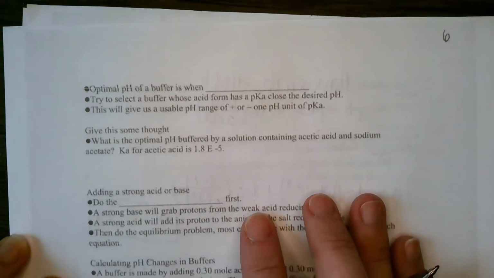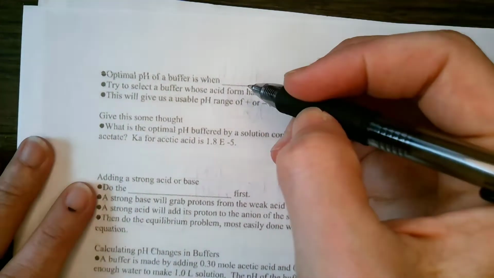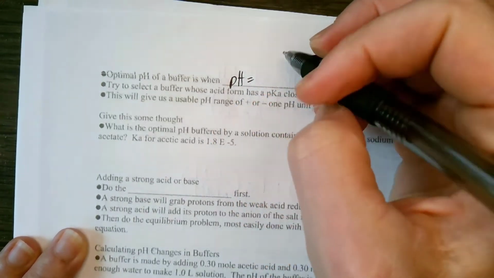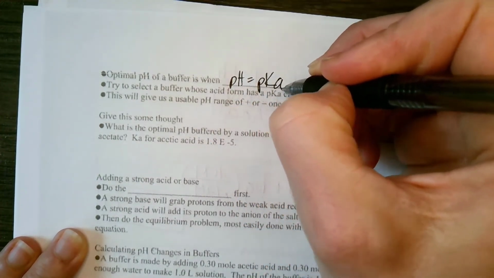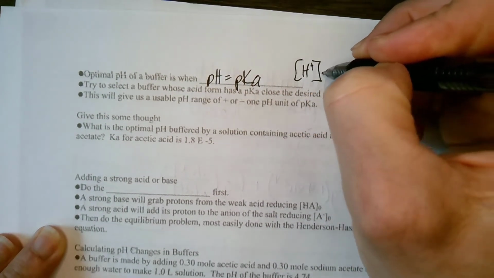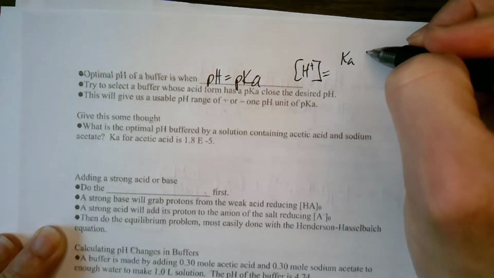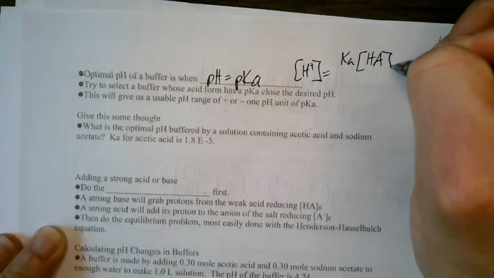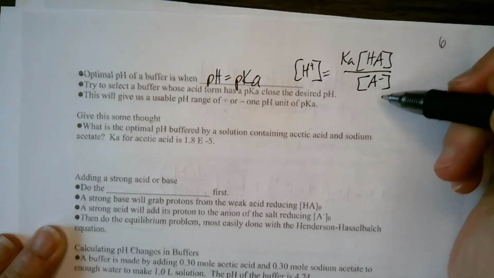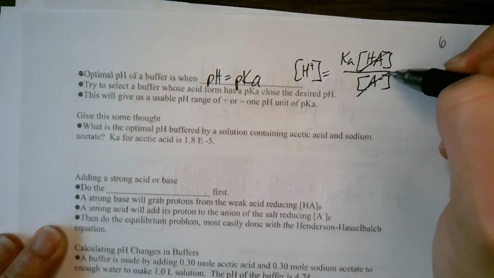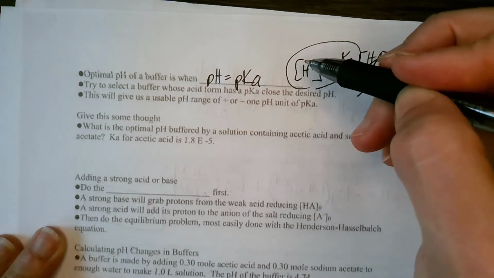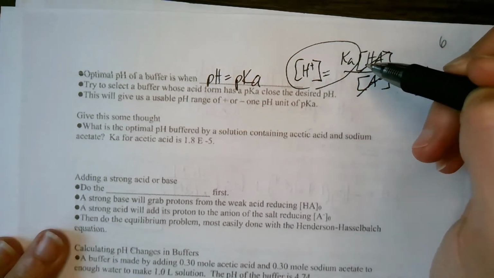We can also say that the optimal pH of a buffer is when our pH is equal to pKa. If we think back to an earlier equation, when we said that H plus was equal to Ka times acid over our base, and we said that when these two equal each other, they would cancel out. So then we have Ka equal to H, or pH equal to pKa.